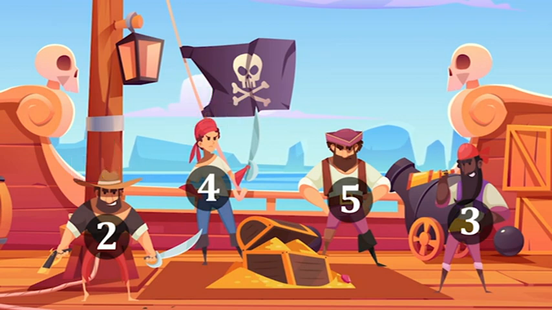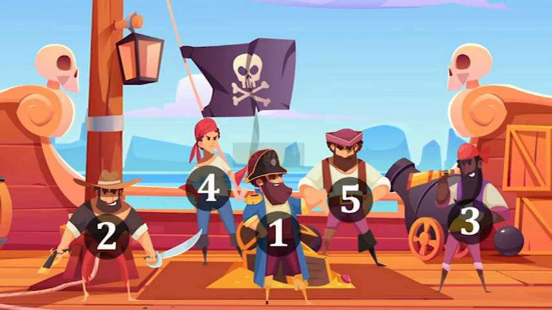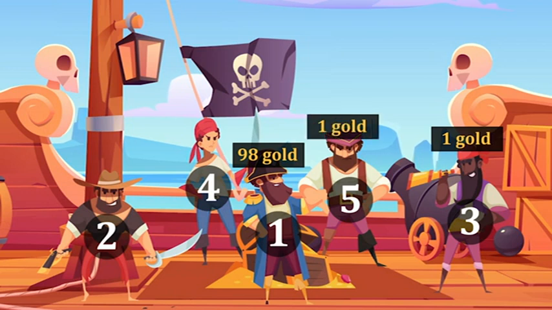And now we can see clearly what the top pirate needs to do right at the start. He'll keep 98 gold pieces for himself, give 1 gold piece to Pirate 3, and give 1 gold piece to Pirate 5. Since Pirates 3 and 5 get nothing if the top pirate goes overboard, they'll both be forced to vote in favor. Their votes, together with the top pirate's own vote, will seal the deal. And there you go.